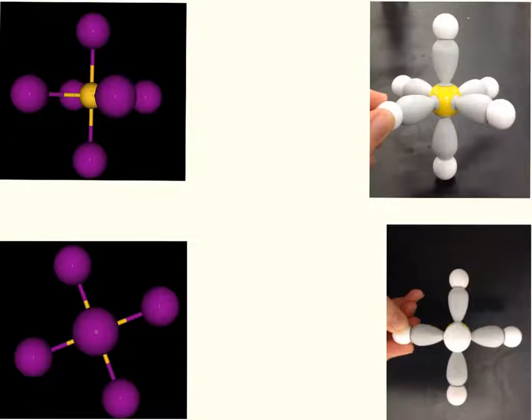So on this slide, what I have shown are some different 3D models, as well as different views on these 3D models. So on the left, I have an electronic 3D model of the molecule, and then on the right, I have a 3D model that is made by a model kit.